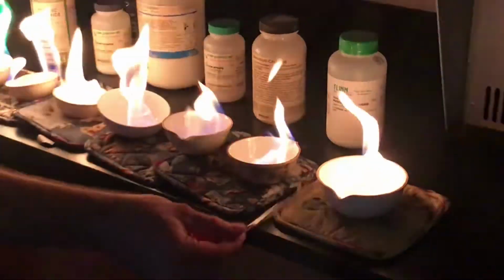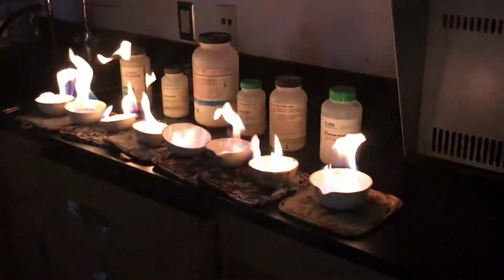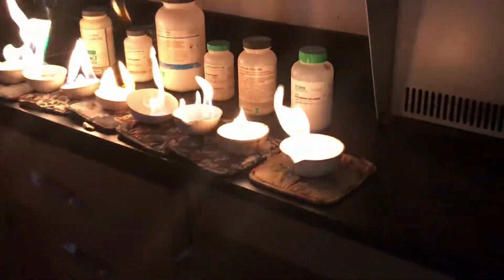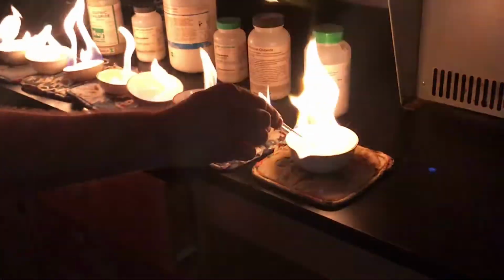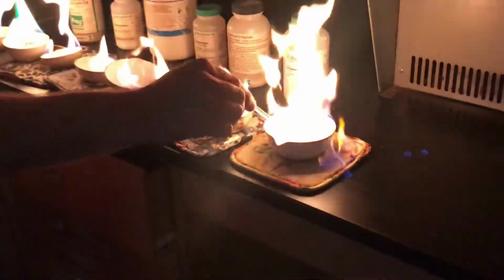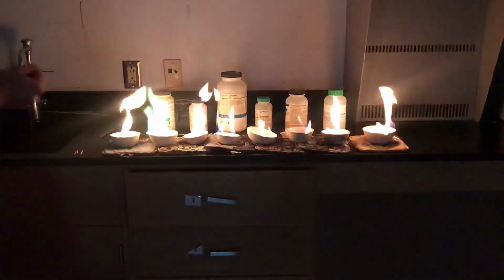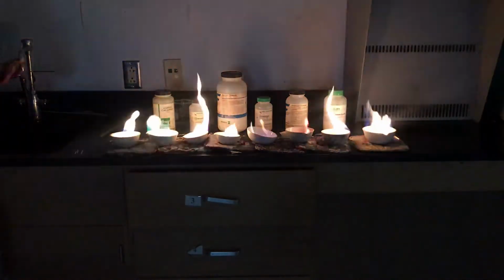Oops. Put the fire out. And then our unknown, we're going to try to see which of these colors our unknown looks the most like. You should be able to identify it from the colors there. All right. Now I have to put all these out. Did not think that through.